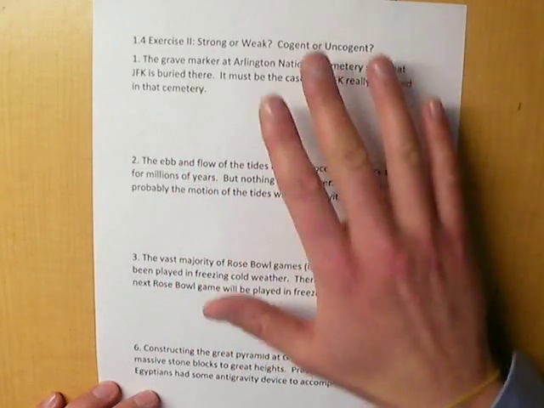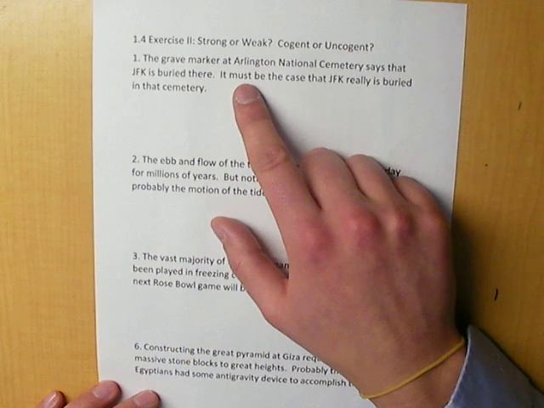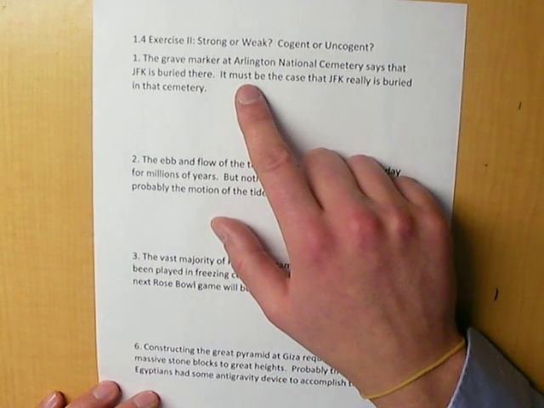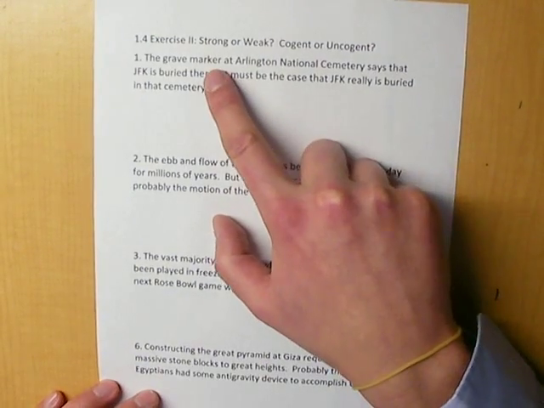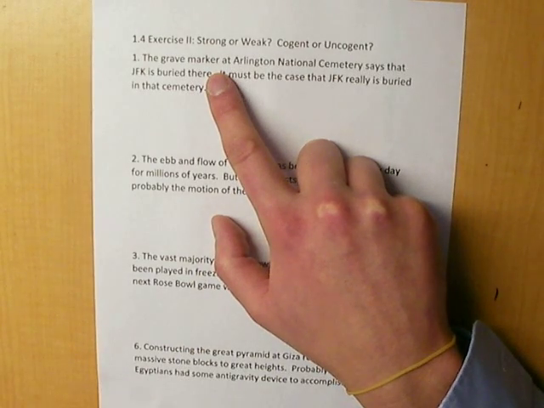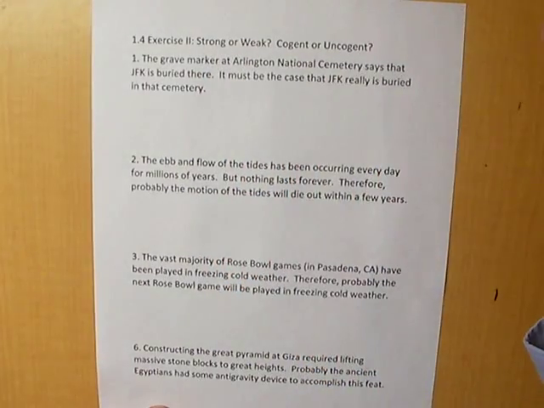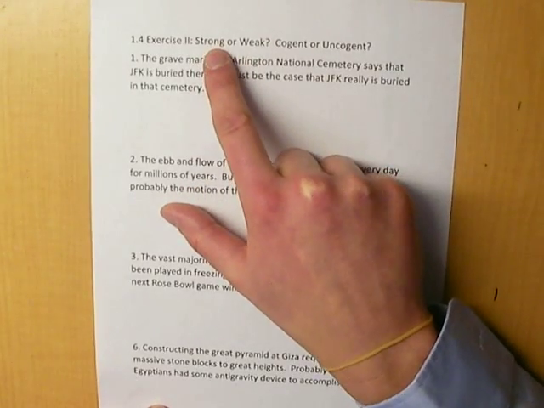And again, don't just conduct a surface level analysis. The language here, it must be the case, would seem to suggest that it's deductive, but what you need to do is evaluate the actual evidence that's provided here and take a good close look at the structure of the argument. So this again is an argument based on signs. It's inductive. Maybe that marker was misplaced, maybe it's erroneous, maybe it's been vandalized, who knows, but they're generally reliable, and so JFK is probably buried there. It's a strong inductive argument.